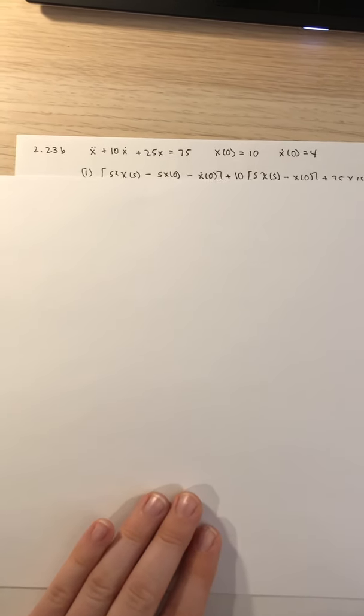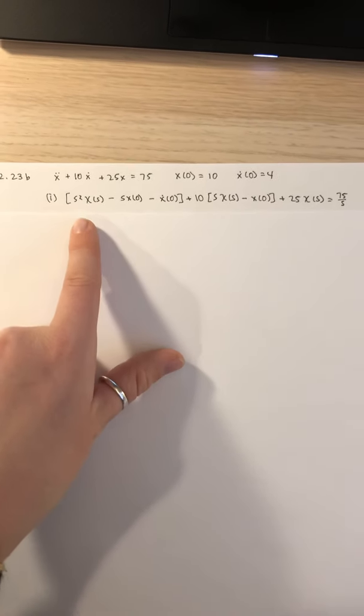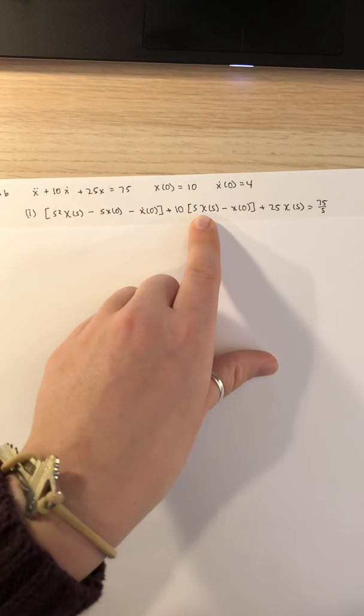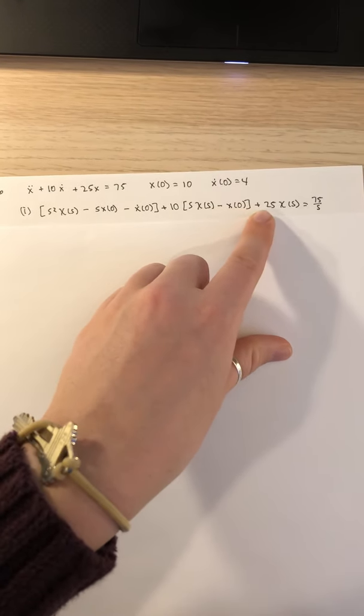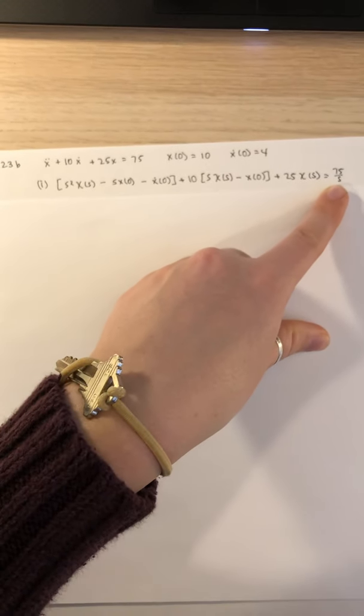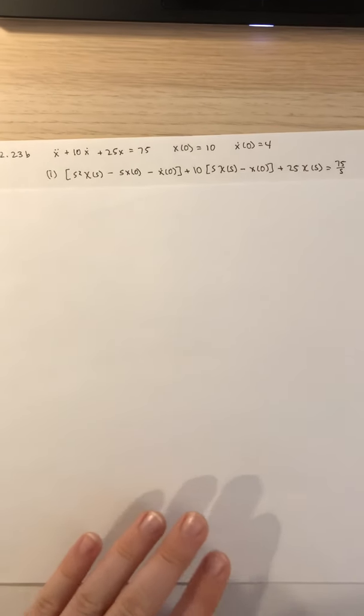The first step is to take the Laplace transform. So in doing so, you will get this for x double dot, 10 times x dot plus 25x equals 75 over s, which you will have the 75 over s because the equation is equal to 75.